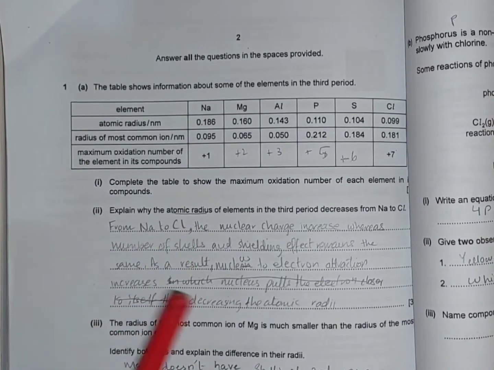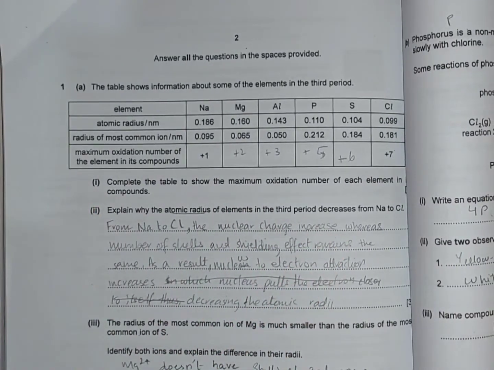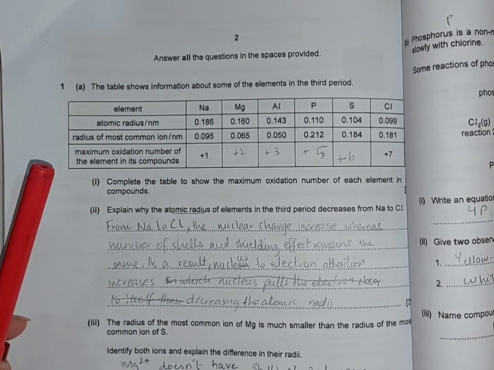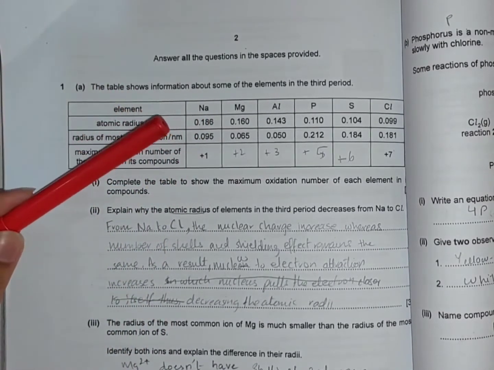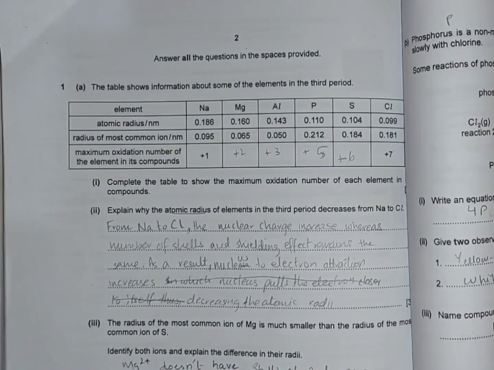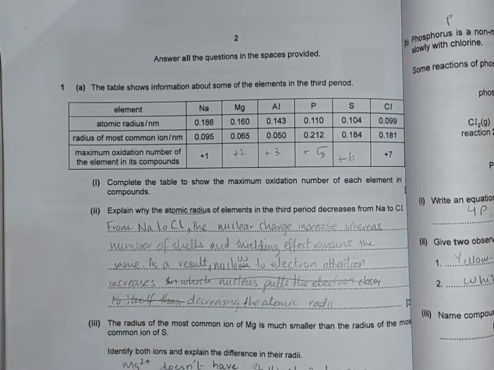Complete the table to show the maximum oxidation number of each element in the compounds. So you have been given a table of fixed oxidation numbers for sodium, magnesium, and you can simply write them down according to their group numbers.